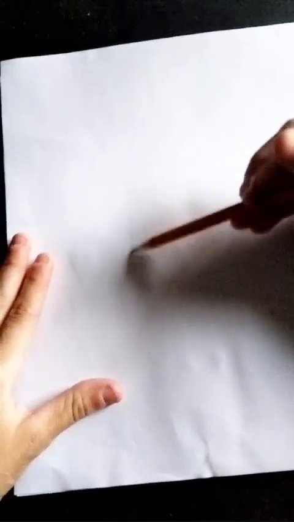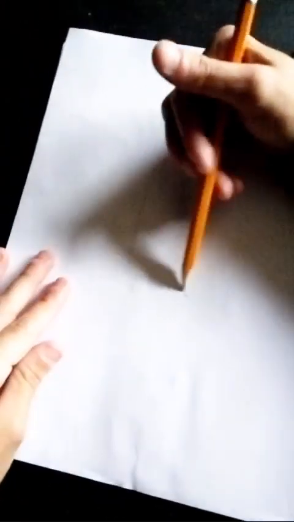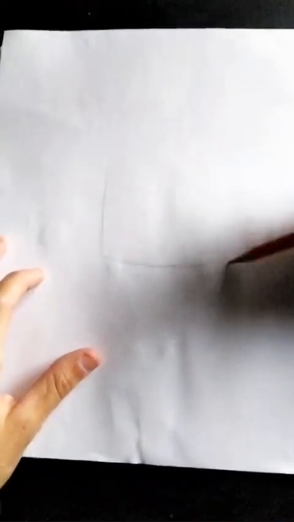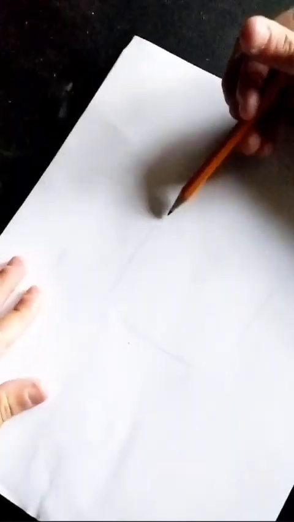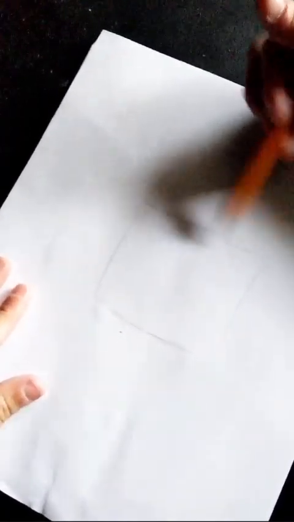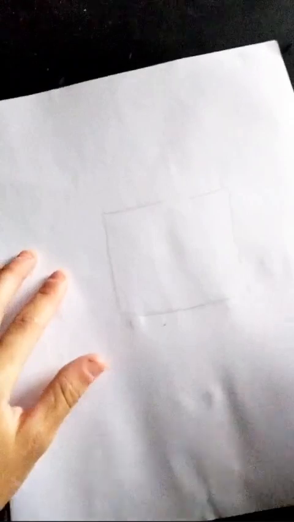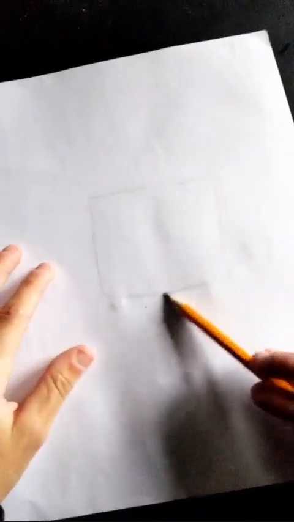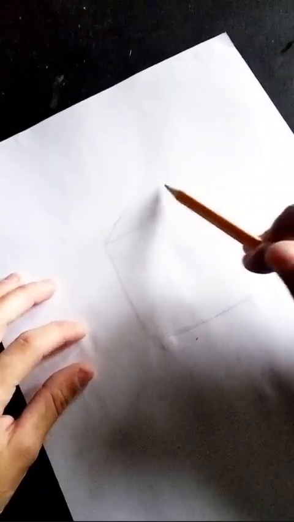Let's start with the square. Now, instead of creating half of a circle at the bottom, we will only create half of a circle at the top.